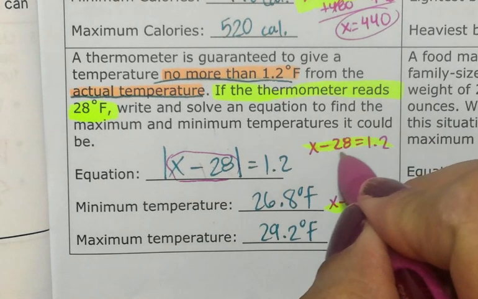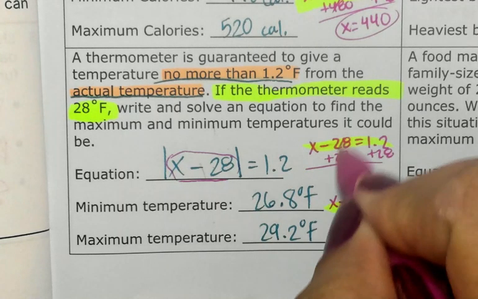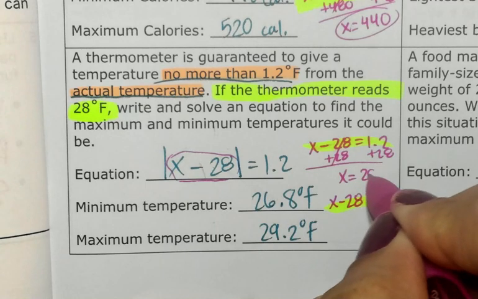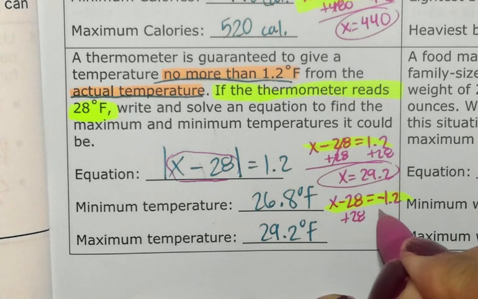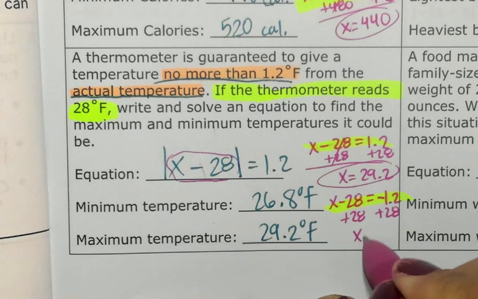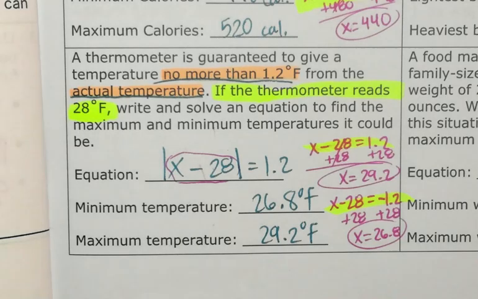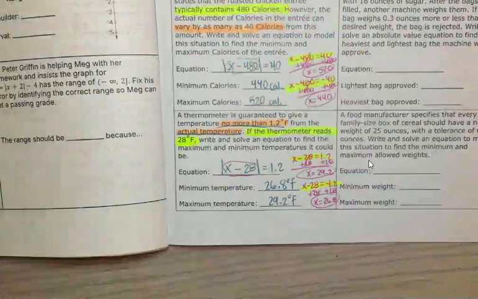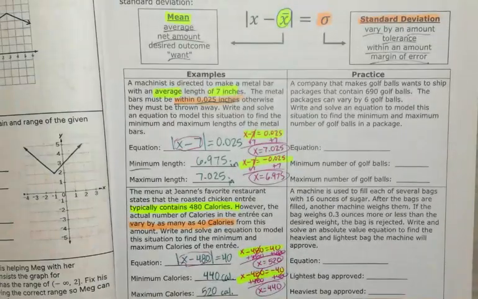We're going to do the opposite, so add 28. X equals 29.2. And then add 28. X equals 26.8. All right, so those three examples should help you practice the skill of formulating absolute value equations from word problems. Hope the video helped you.